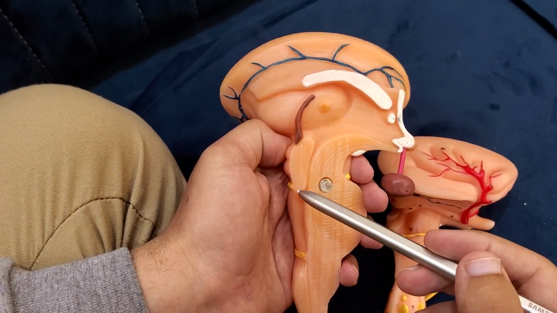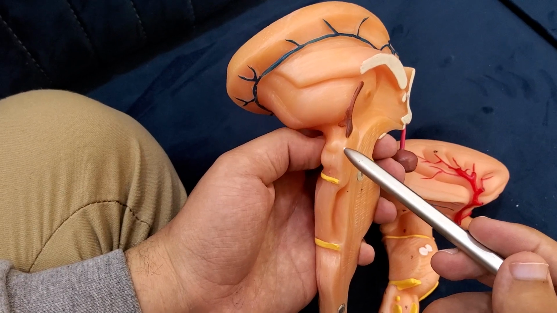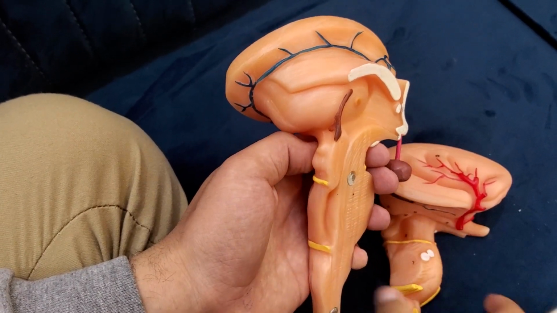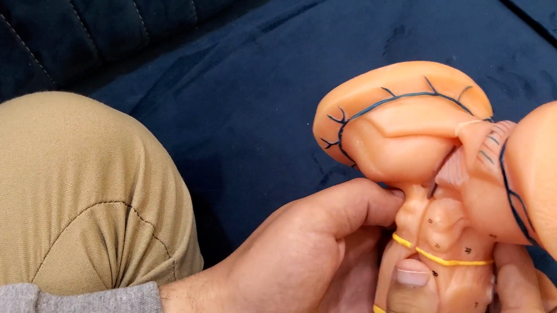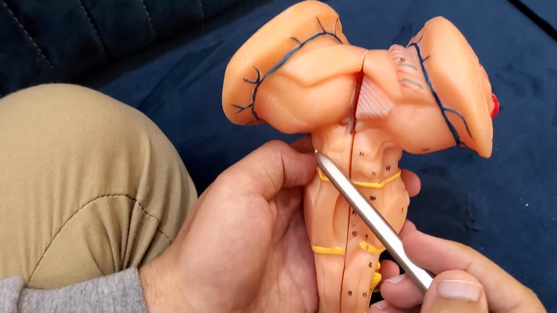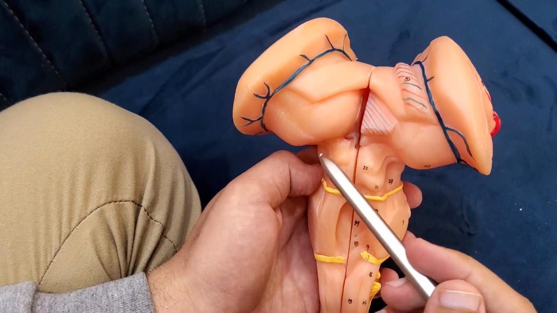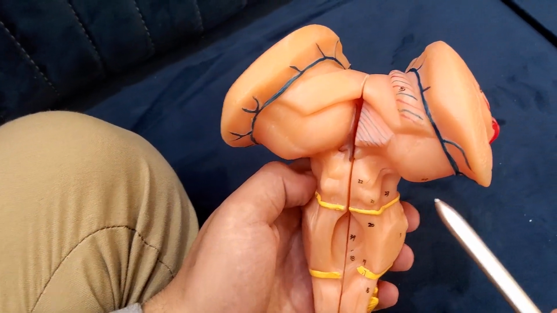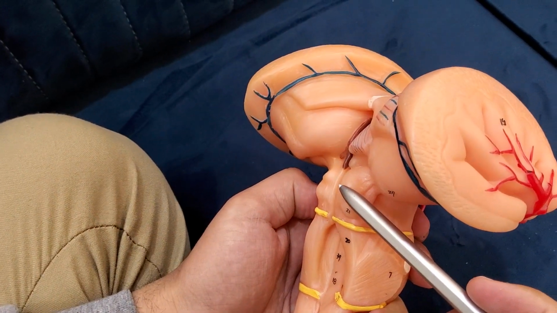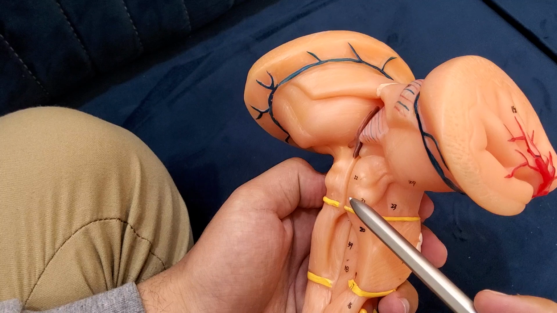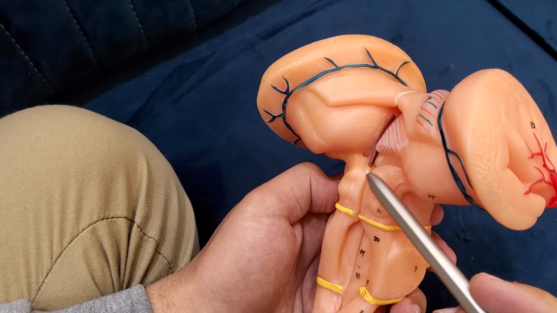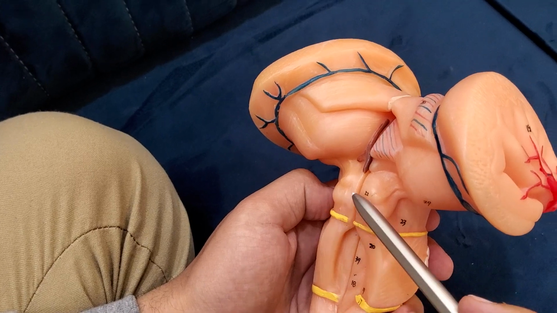Well, this area is called the corpora quadrigemina. These two form it. The corpora quadrigemina contain four swellings, two superiorly, as you see, the superior colliculi, and two inferiorly, the inferior colliculi.